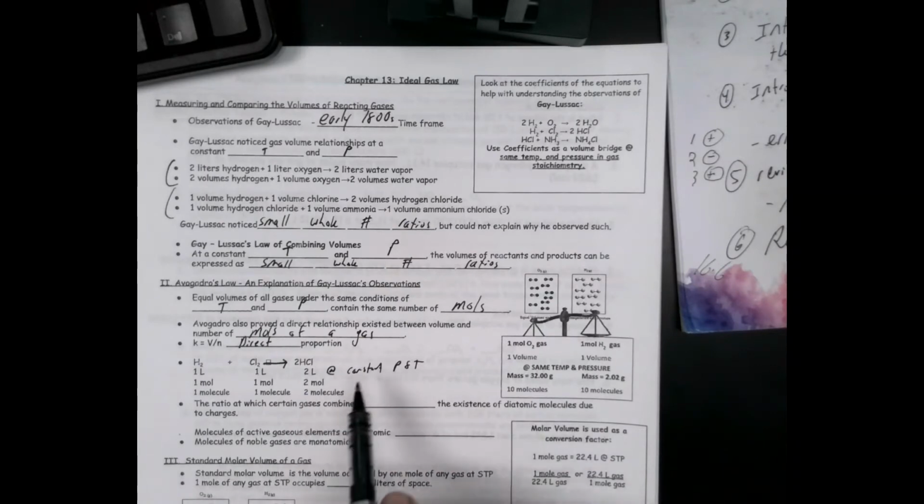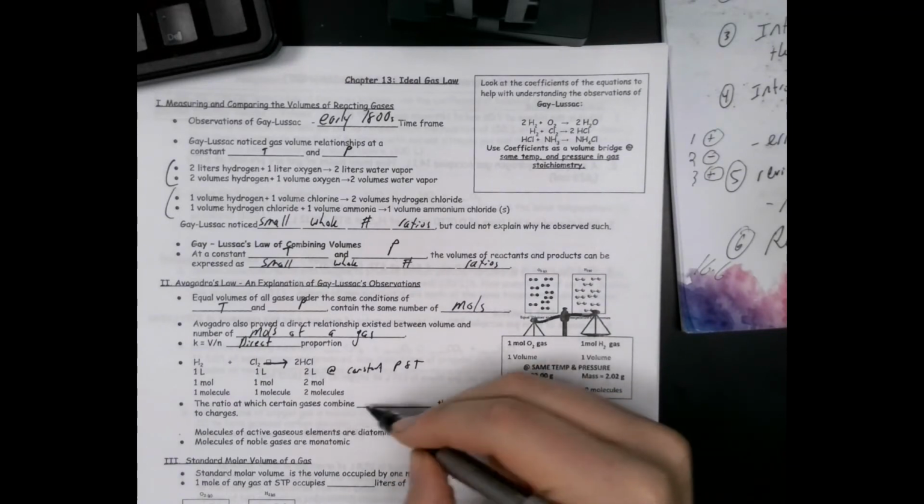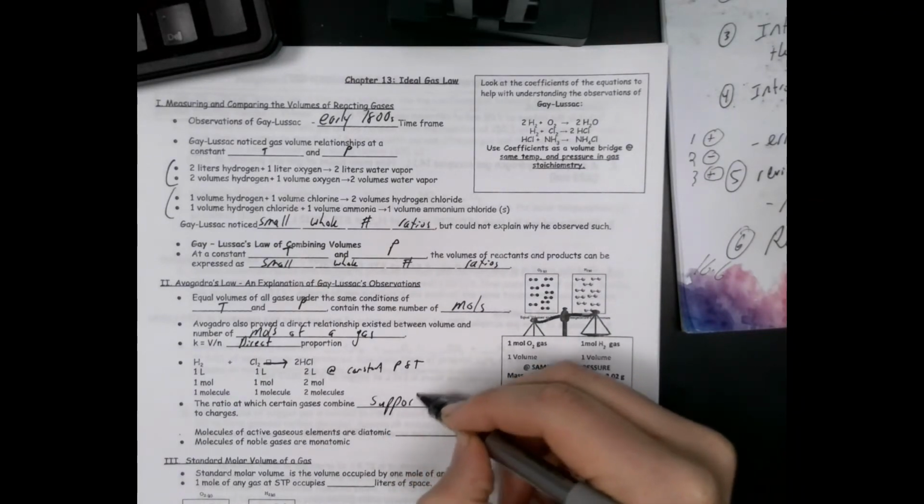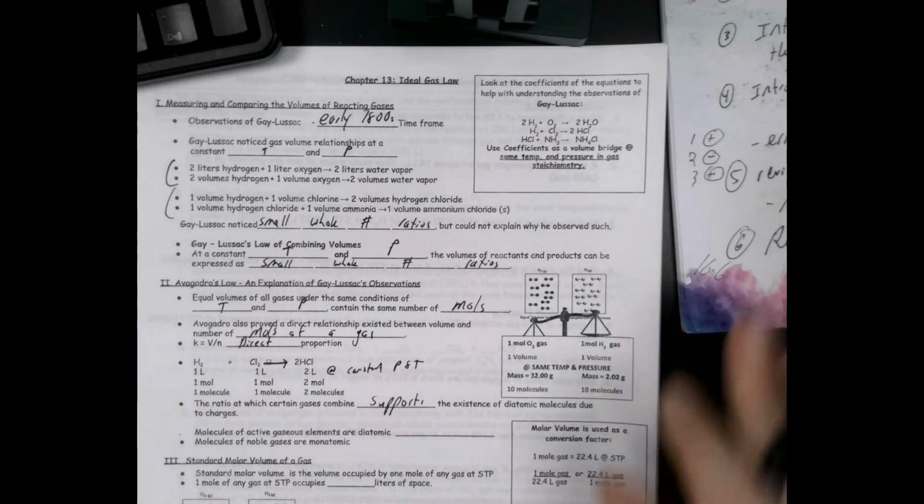1 liter plus 1 liter makes 2 liters. The second two lines here are the same thing, but they don't require constant pressure and temperature. It's always 1 mole reacts with 1 mole to make 2 moles, and 1 molecule reacts with 1 molecule to make 2 molecules. So it shows us there's a correlation between moles, molecules, and volume as long as temperature and pressure are constant. These ratios also help support the existence of diatomic gases. This ratio supports the existence of diatomic molecules.